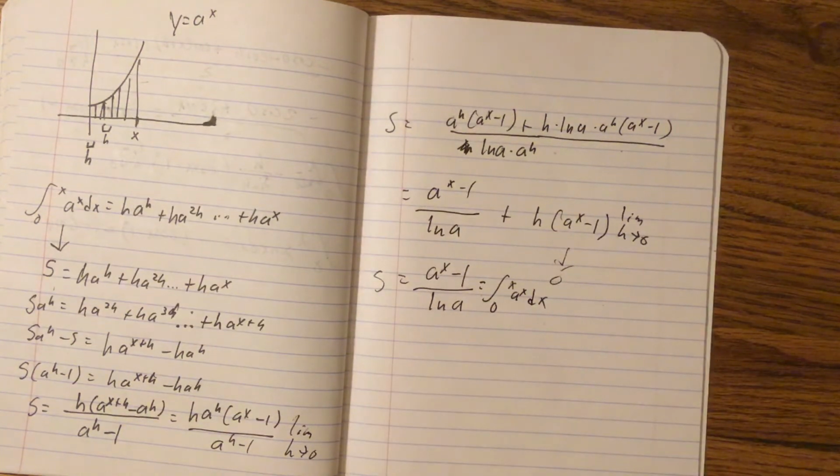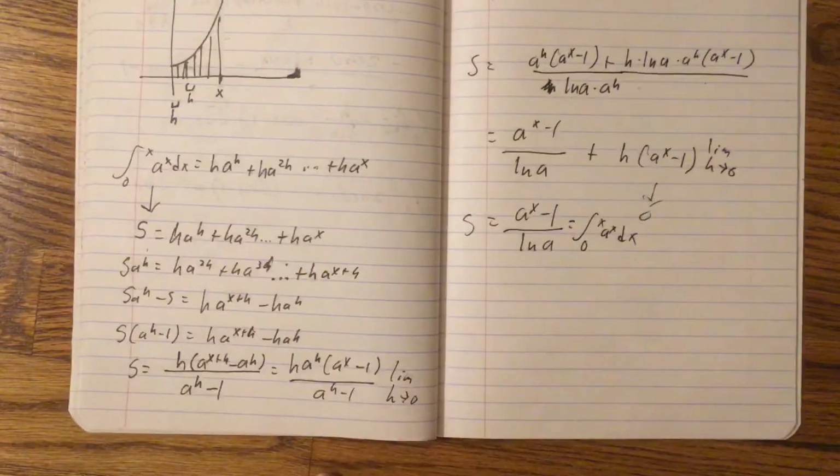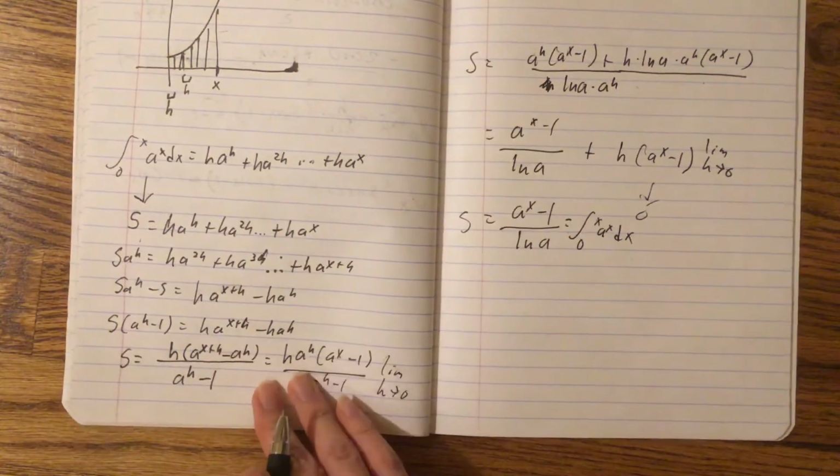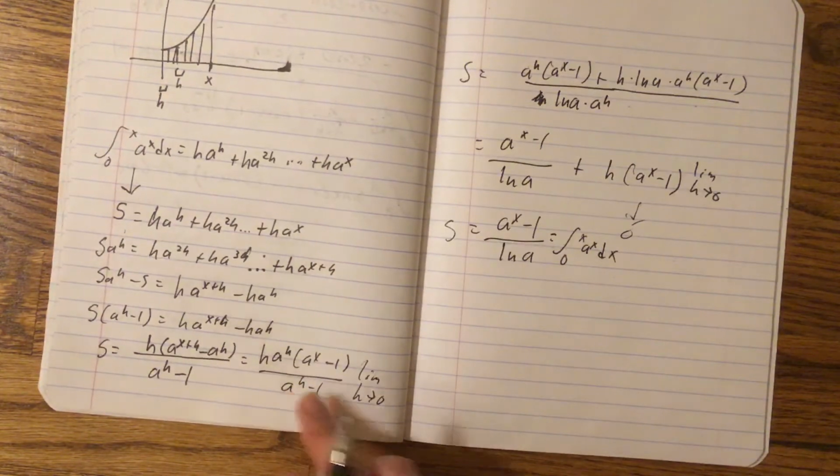Now, if you're hesitant to use L'Hopital's rule because it includes a derivative, then there's another method to find the area under the curve, and that's using substitution.